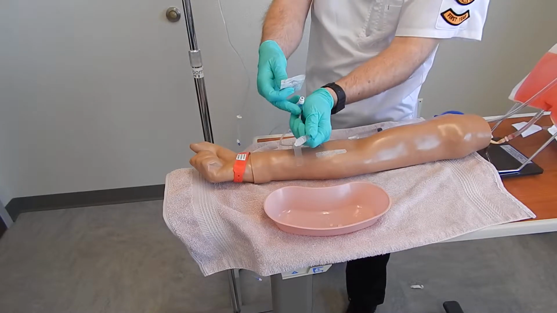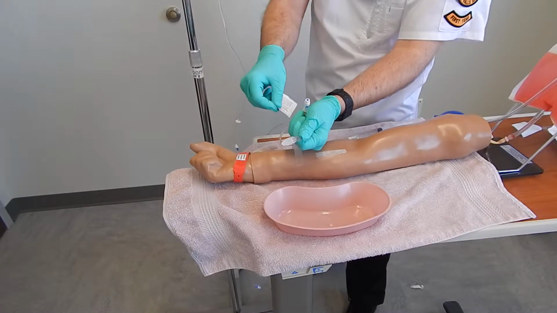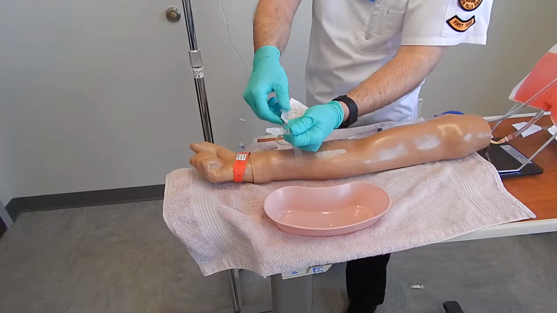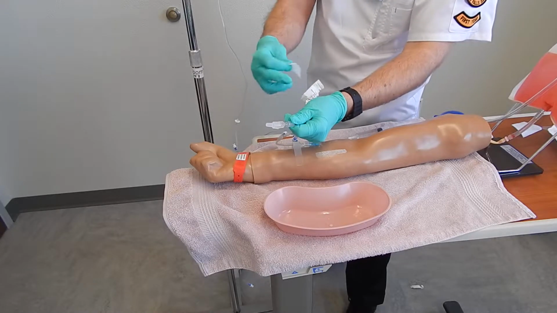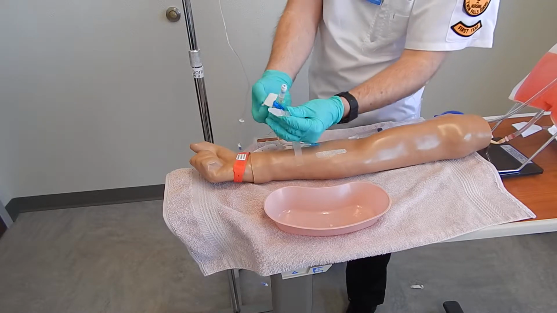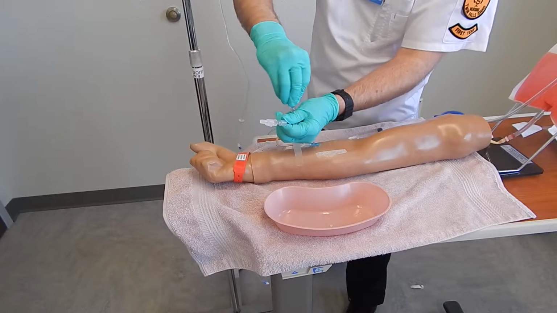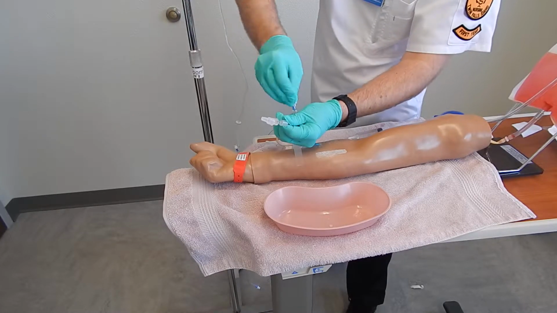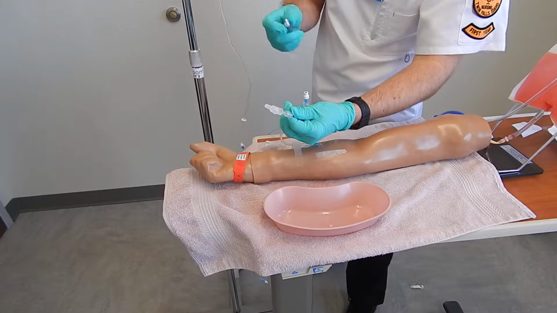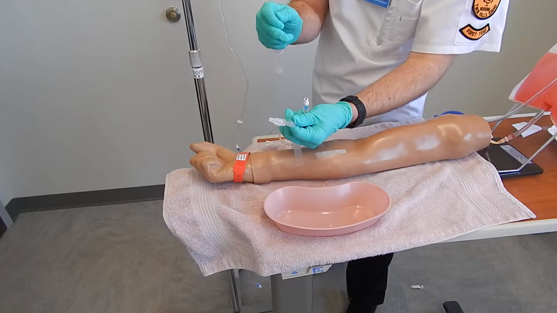I have another alcohol wipe here. Open that up. I want to clean off this port here. Got a flush.